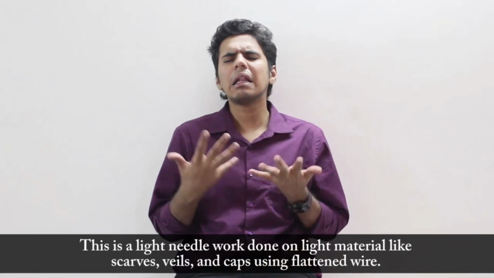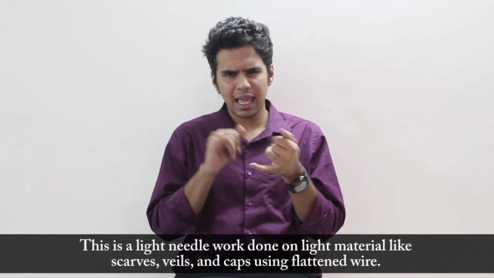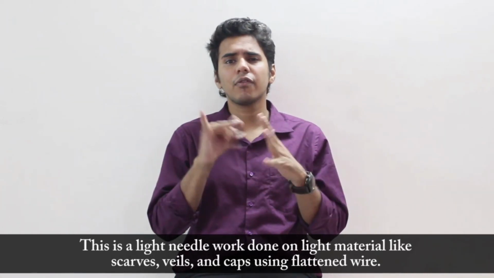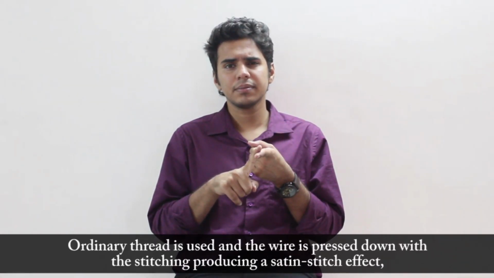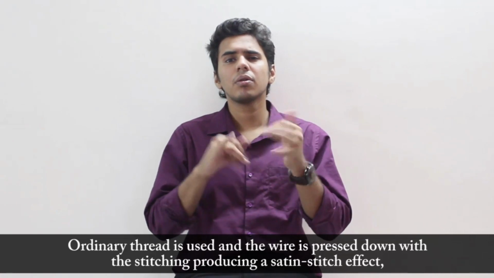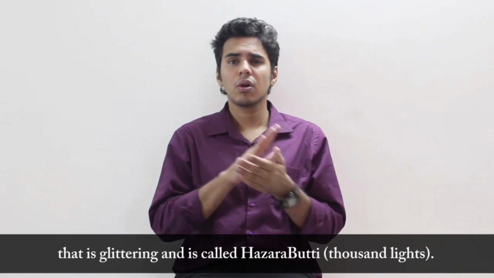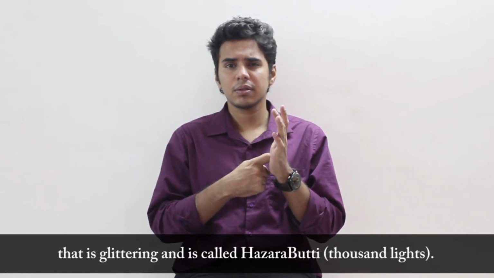Zari design and motifs. Number 1. Kamdani. This is a light needle work done on light material like scarves, veils, and caps using flattened wire. Ordinary thread is used and the wire is pressed down with the stitching producing a satin stitch effect that is glittering and is called Hazara Butti, thousand lights.